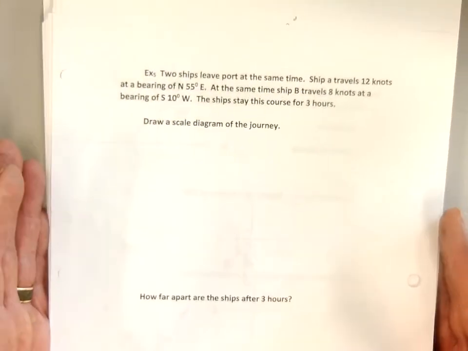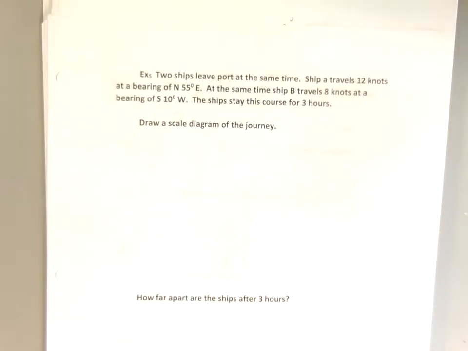Here comes the math. Okay, 2 ships leave port at the same time. Ship A travels 12 knots at a bearing of 55 degrees northeast. So it's going to go north 55 degrees. At the same time, ship B travels 8 knots at a bearing south 10 towards west.